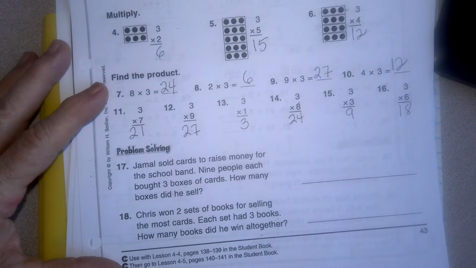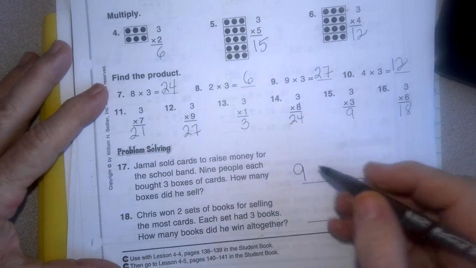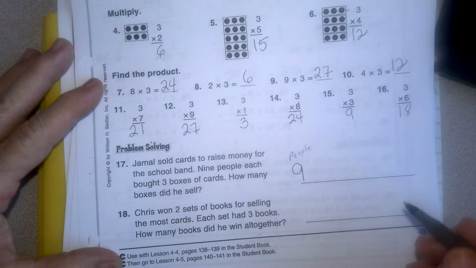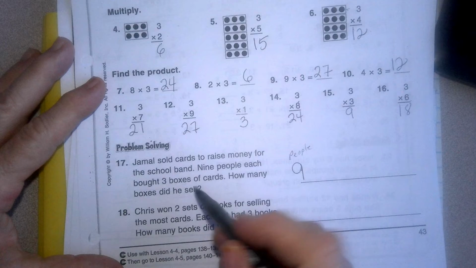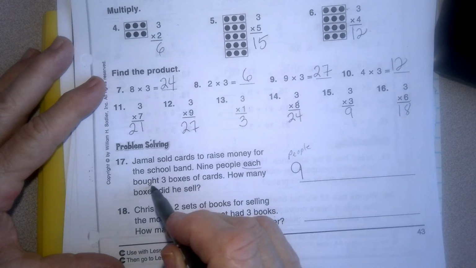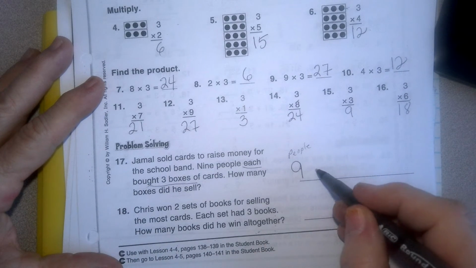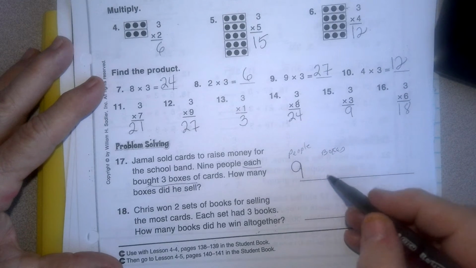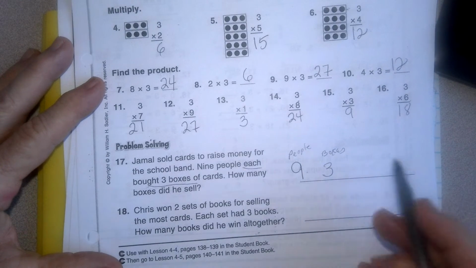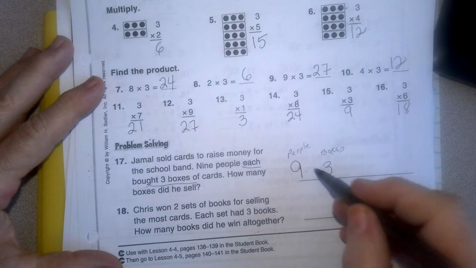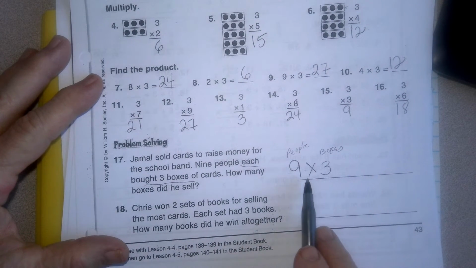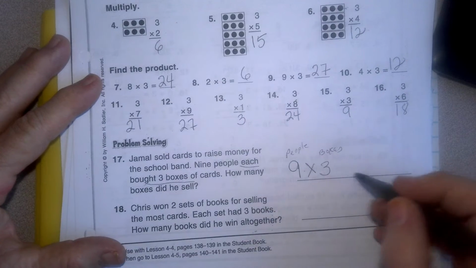How many people did he sell to? 9. And by the way, this is people, and he sold how many boxes to each person? Each person bought how many? 3. Can I add boxes and people? No. So how am I going to get a total with the 3 and the 9? Multiply. And here's one in the high 20s. What is this one? 3 times 9 is 27.